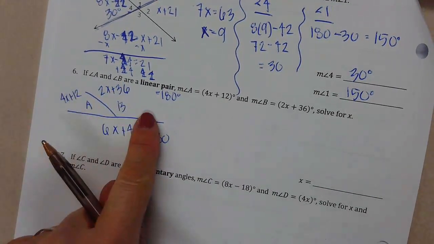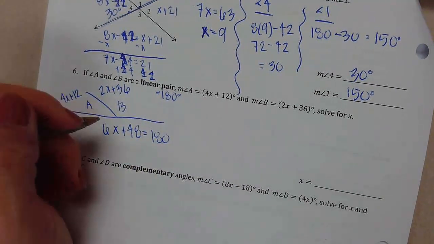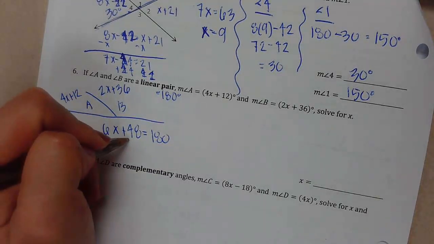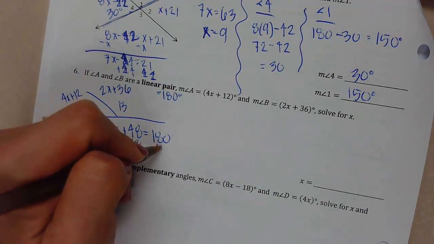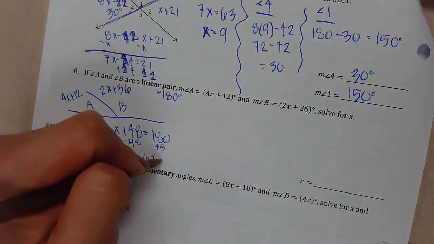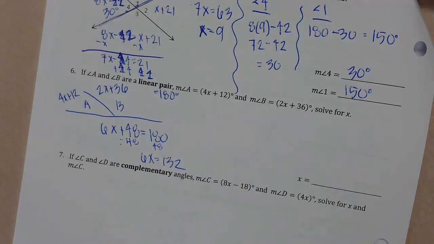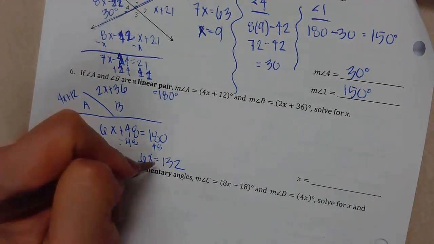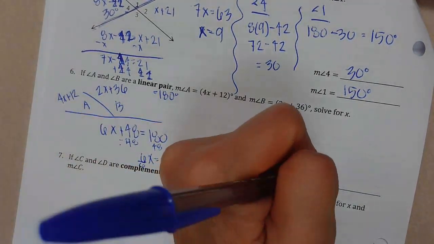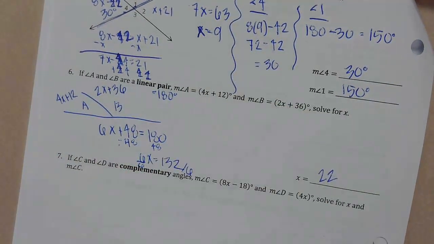I'm going to subtract 48 from both sides and get 6x equals 132. I'll divide by 6 and get x equals 22.